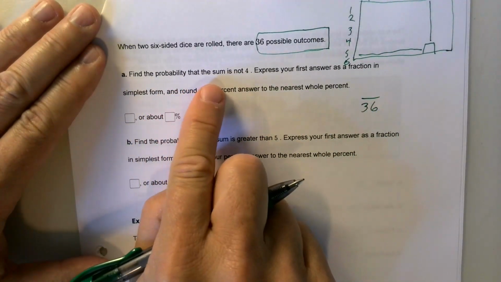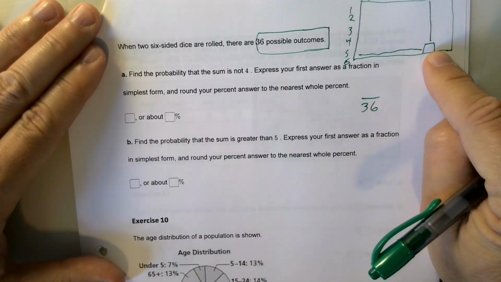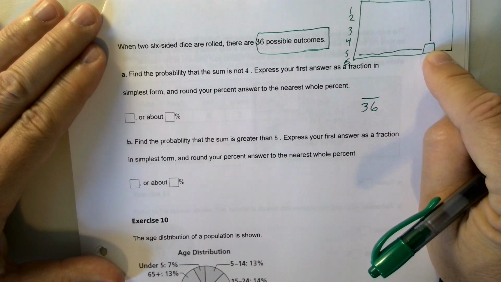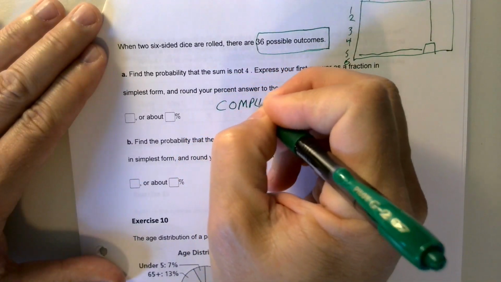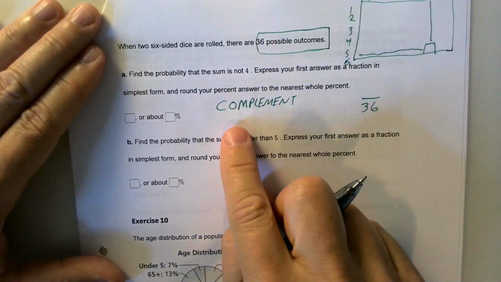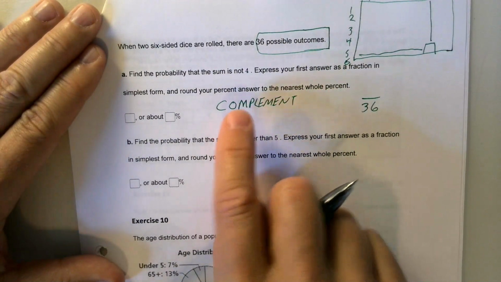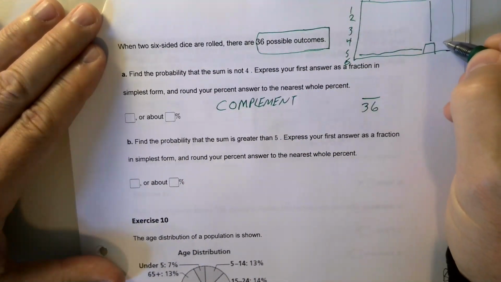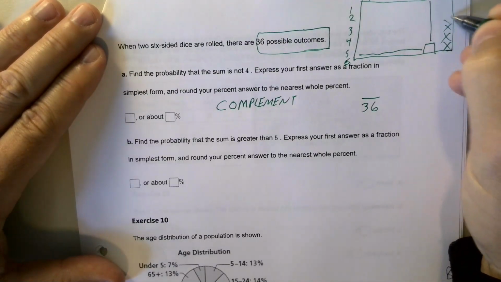So find the probability that the sum is not 4. Well, is 30 not 4? Yes, so that's 1. And this is where we're going to get to something called the complement. Complement. And a complement really means it's everything but what you want. So instead of me finding out all of these ones, because like 36 right there, that's not 4, that's not 4, that's not 4, that's not 4.